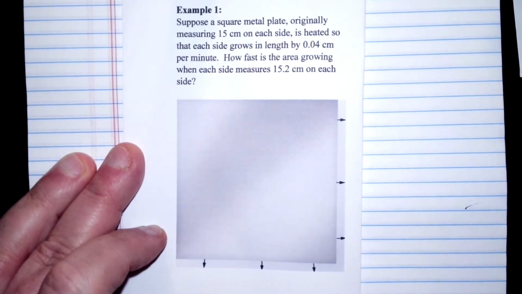Well, in the previous problem, we were told that one quantity was changing at a particular rate, and we were told to find how fast another quantity was changing with respect to time.